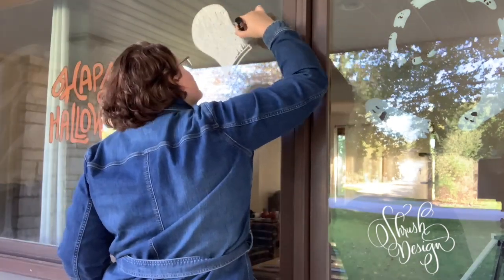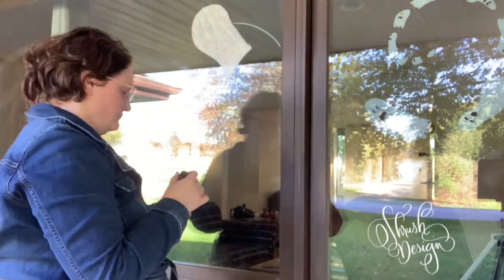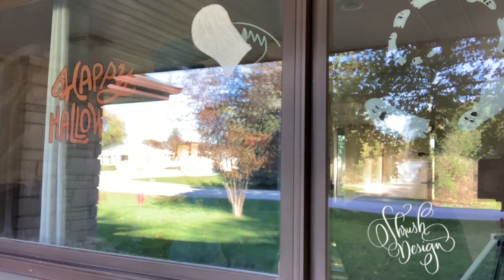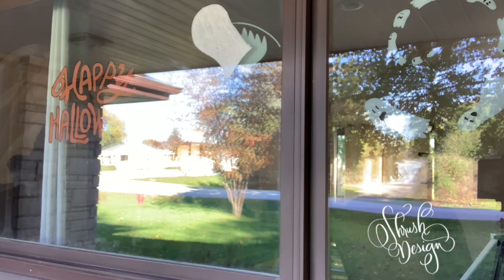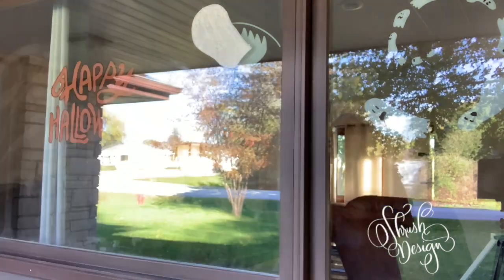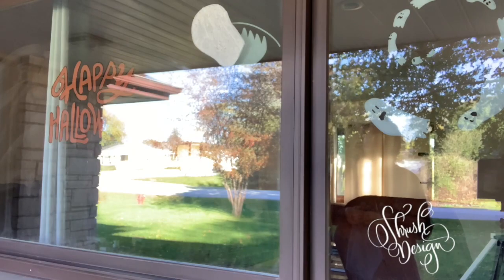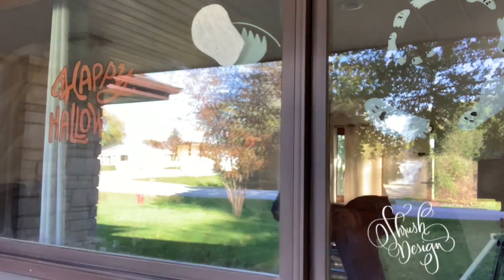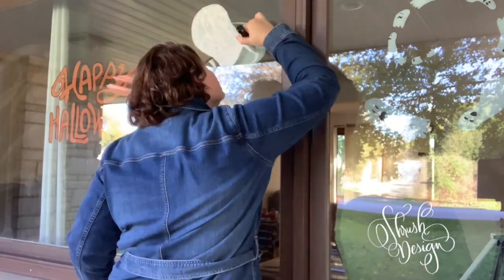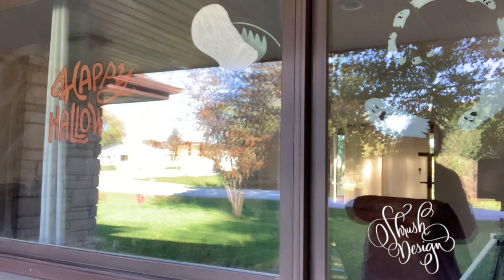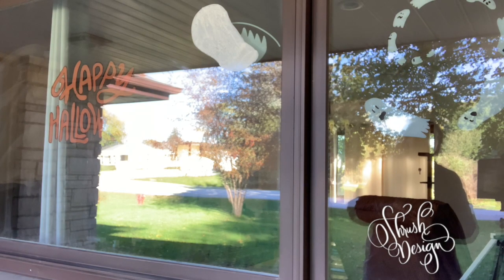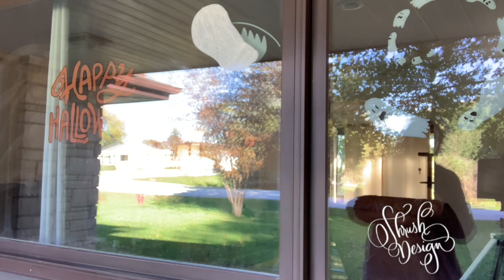So this big ghost that I'm doing now is something that I was really impressed with myself on, with the 3D effect. I thought it turned out really good. It seems like the ghost is kind of coming through the window. The feet part of the ghost is in the back, which is kind of cool. I think that's more believable. Obviously I have to go out here and do the eyes too.